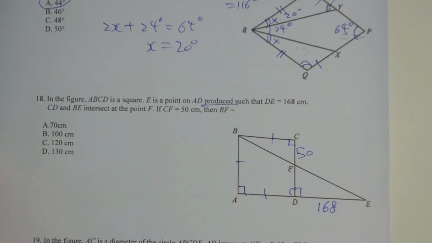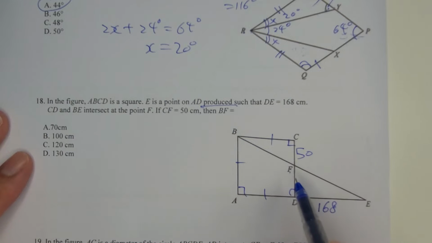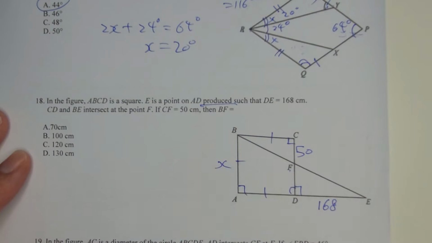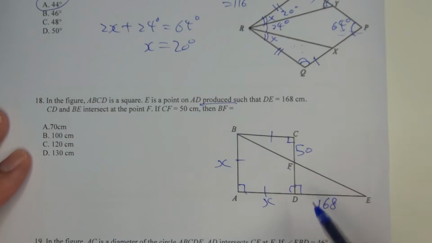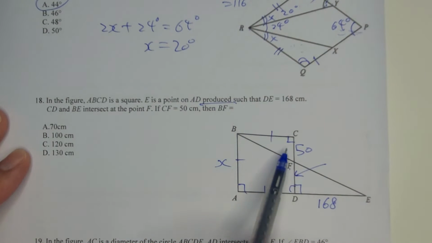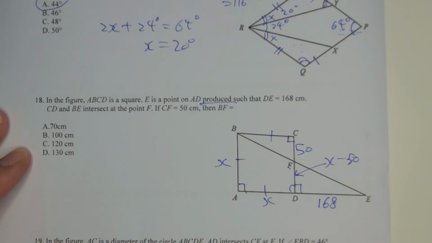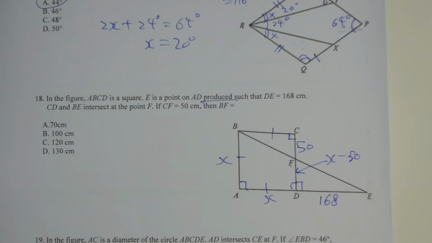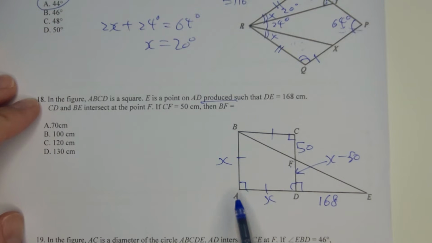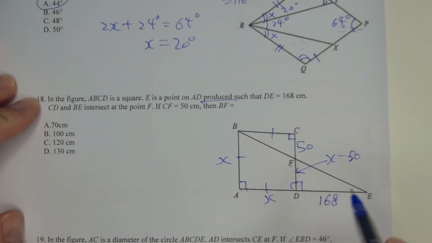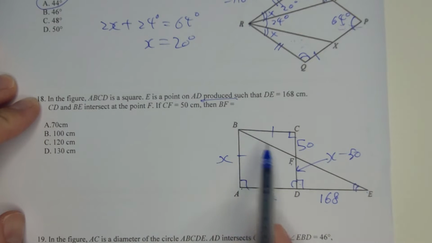Alright, now let's look at it in this way. We let the length of AB be small letter x. Then AD will be x. And how about DF? CD is also x. So DF will be x minus 50. As you can see, these two triangles, ABE and DFE, are actually similar. These two right angles and the common angle here, so AAA.